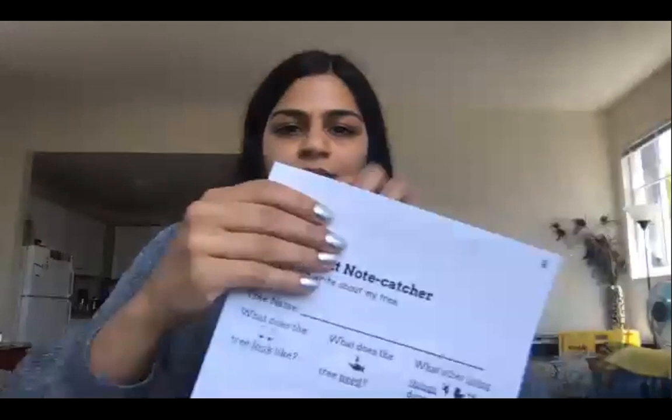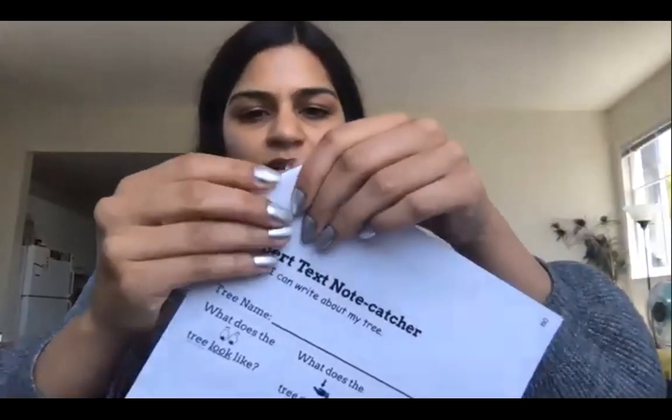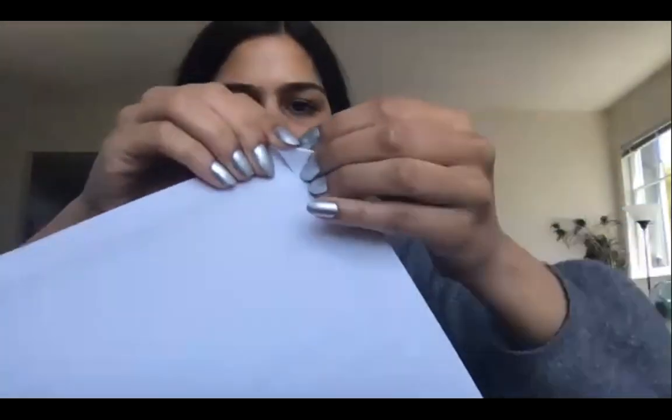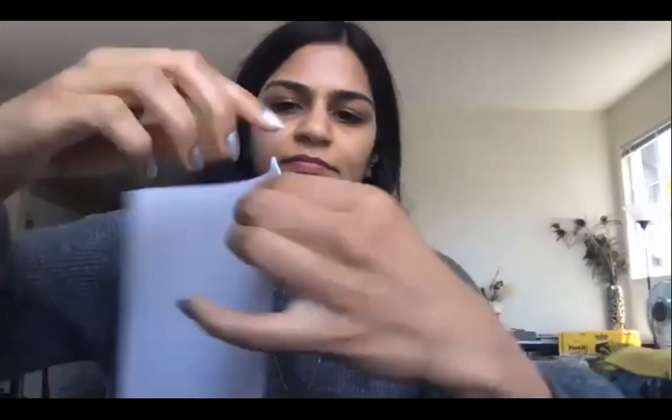then you can just fold the edge. And fold it again.